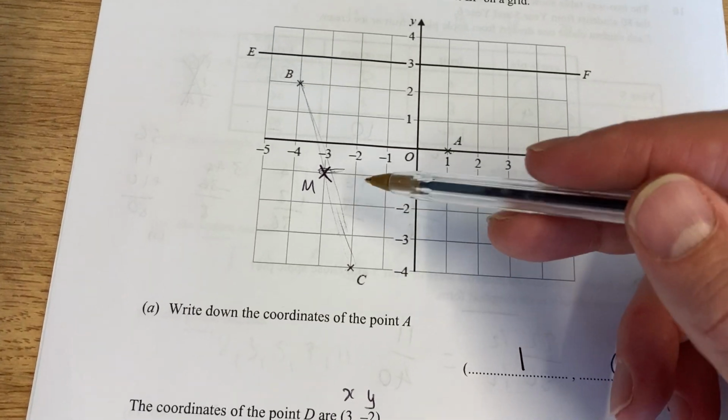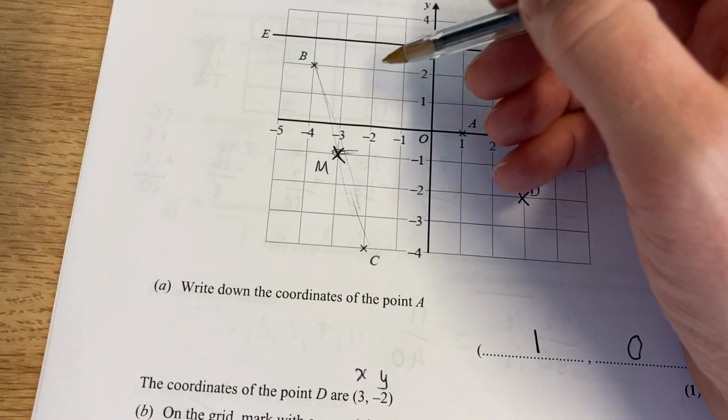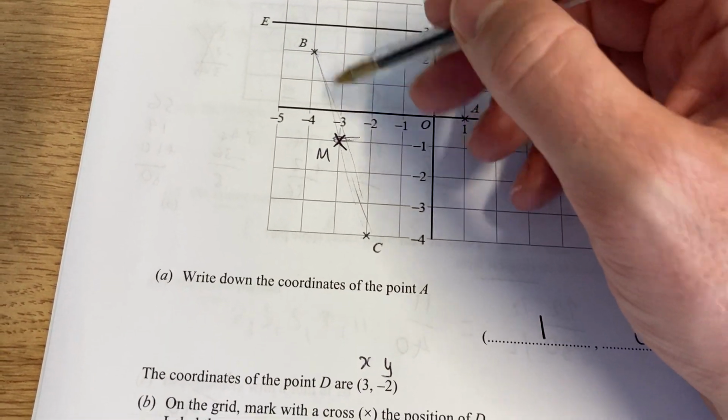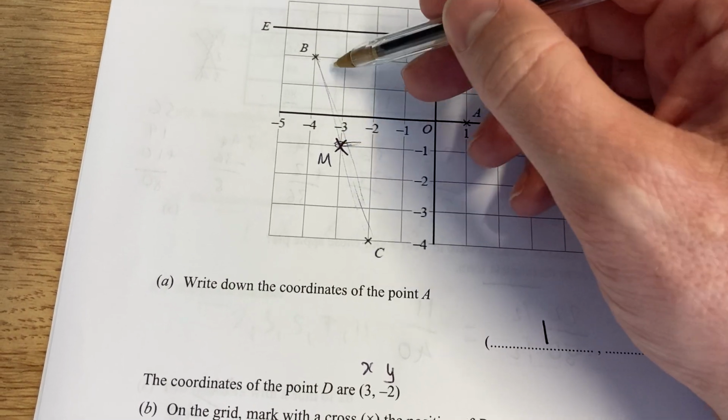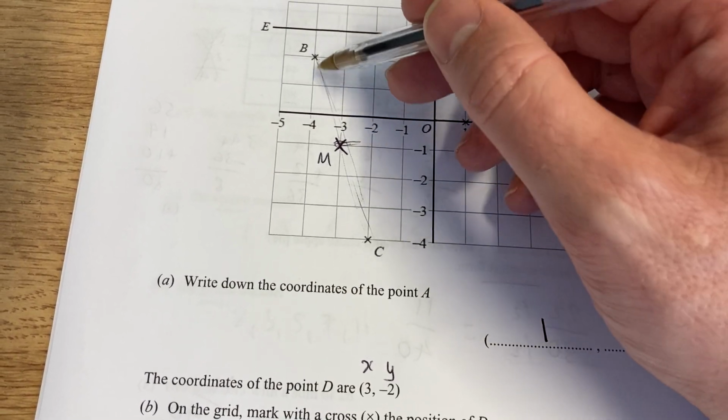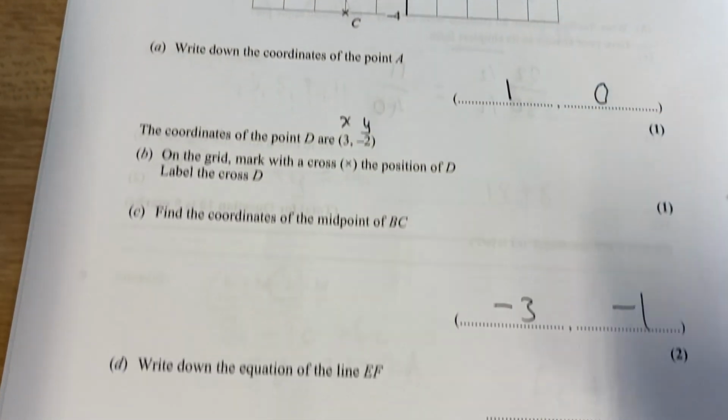There is a formula to do that as well. Have a look in the videos for that. But if you just use counting or having a look, you can see it roughly there. It needs to be halfway between those two and halfway between those two.